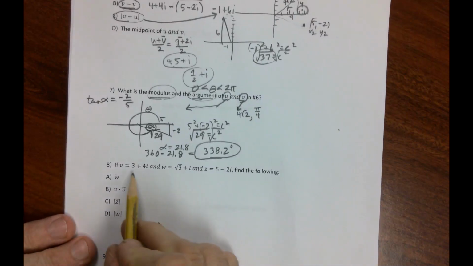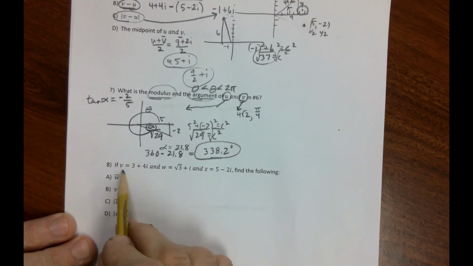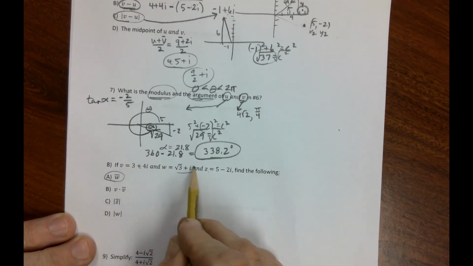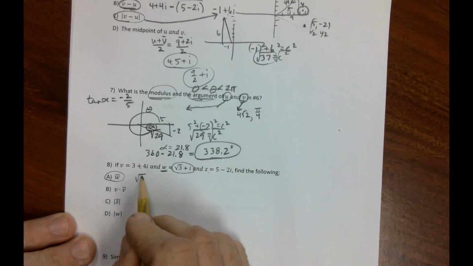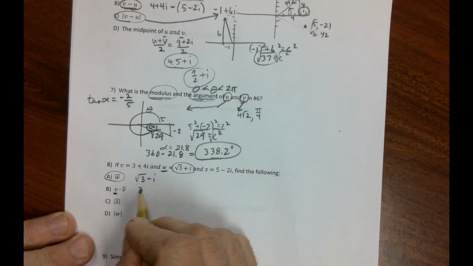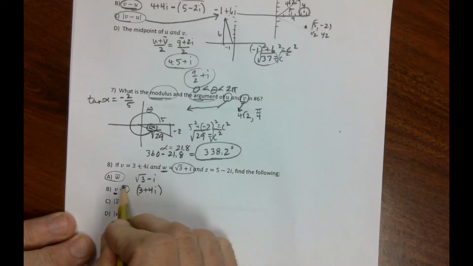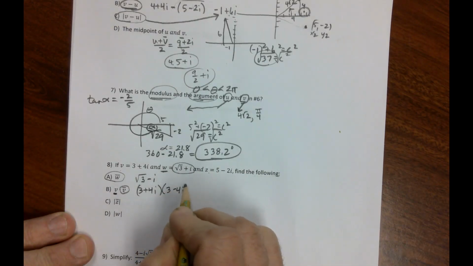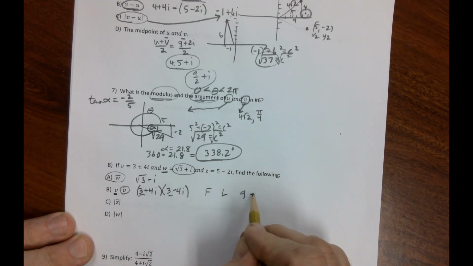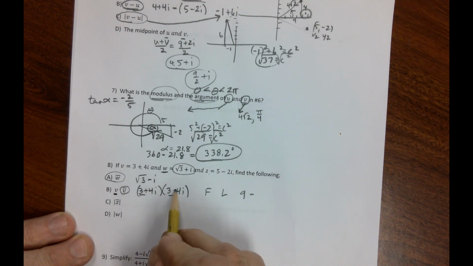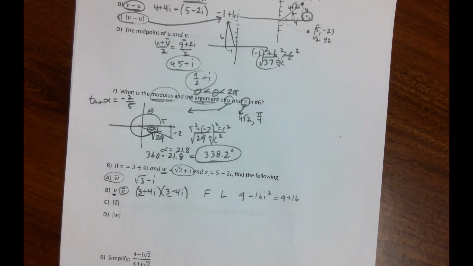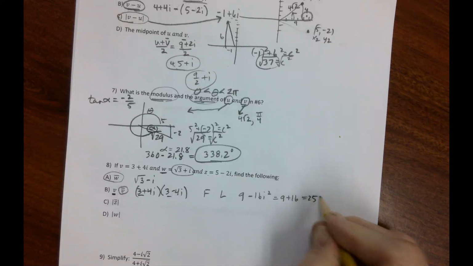Now here we go. Different language here. If V is this, W is this, Z is this, find the following. Well, what is this? That's just asking what's the conjugate of W. Well, that would be the square root of 3 minus i. This is just saying take V, 3 plus 4i, multiply it by its conjugate, 3 minus 4i, and if you remember, we can just FOIL. So 3 times 3 is 9, minus, because a positive times a negative is minus, 16i squared, which is the same thing as 9 plus 16, which is 25.